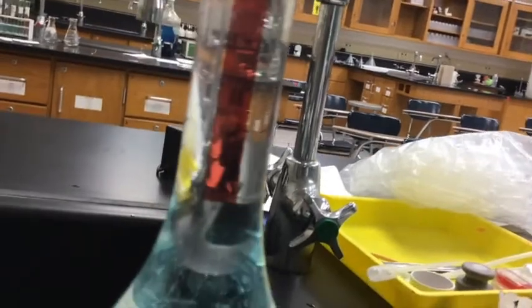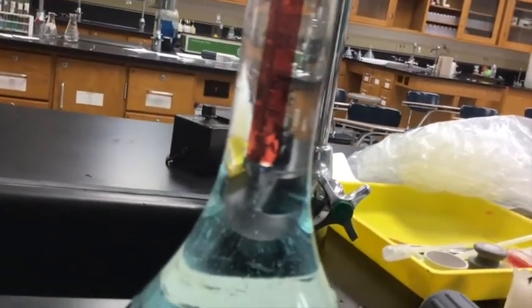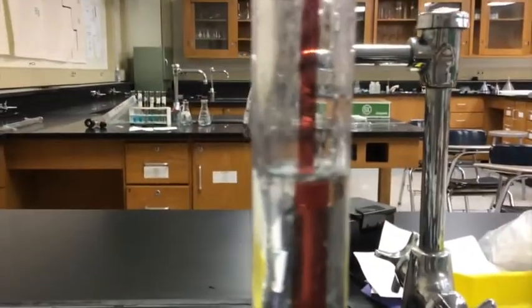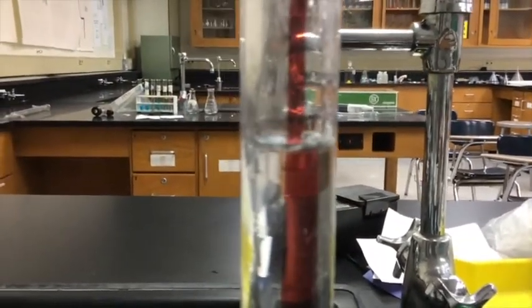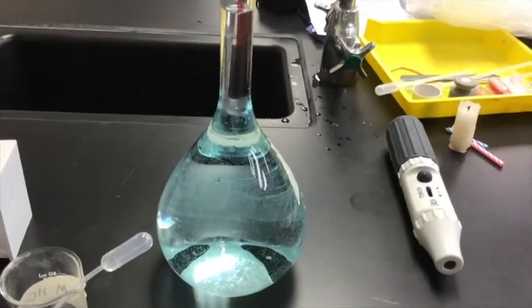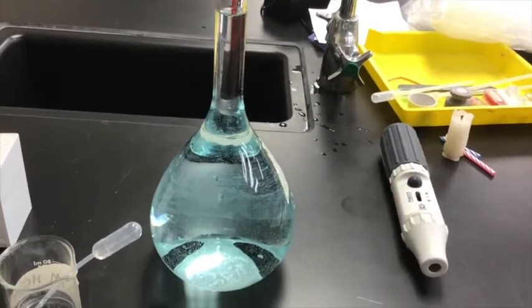Alright, so we go ahead and add that in so that the bottom of the meniscus is right there. And if you are looking right at it, it should be right at that line there. So the meniscus is right on that line. So now I have exactly 1 liter of this solution.